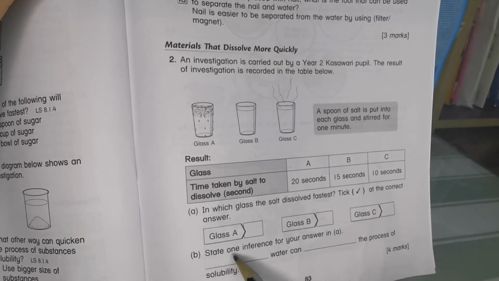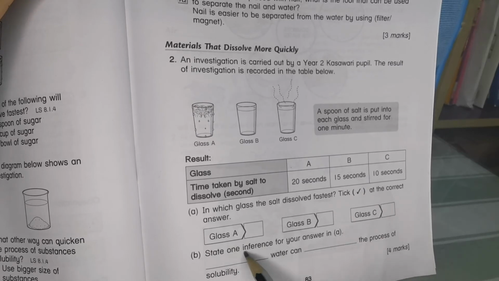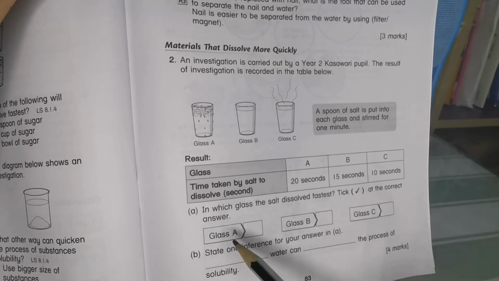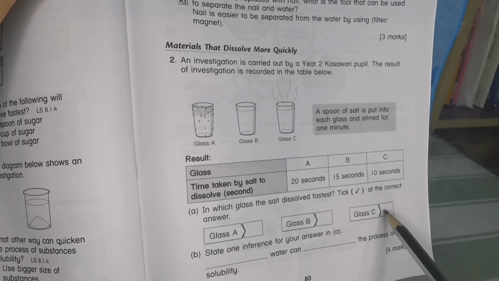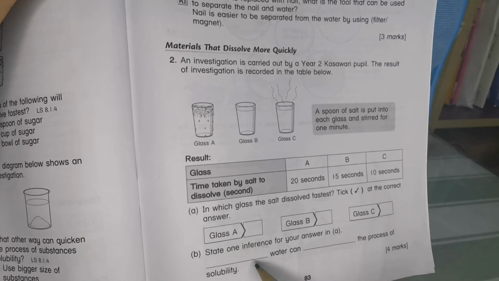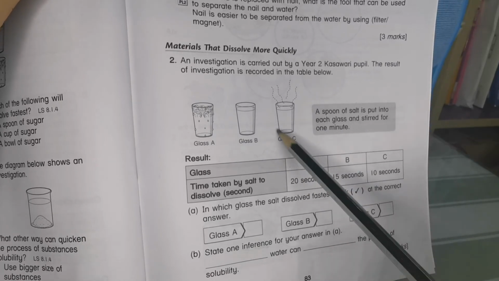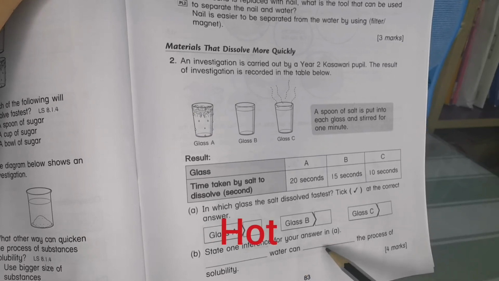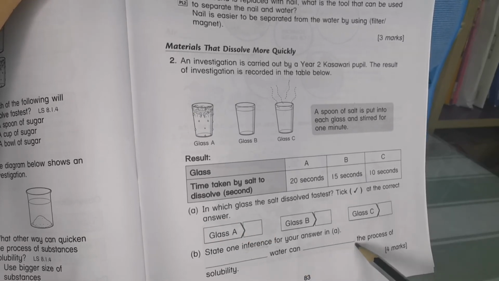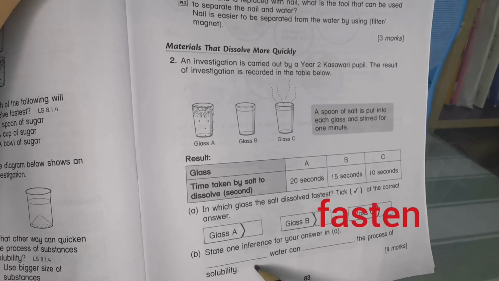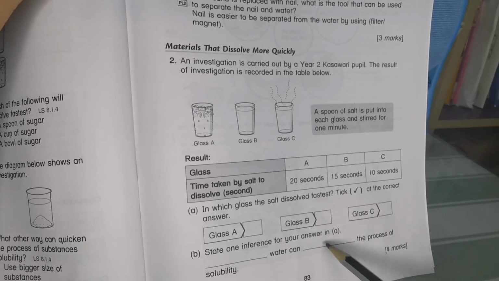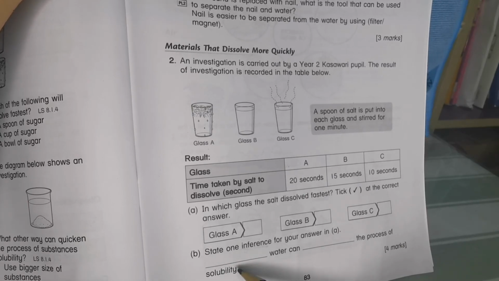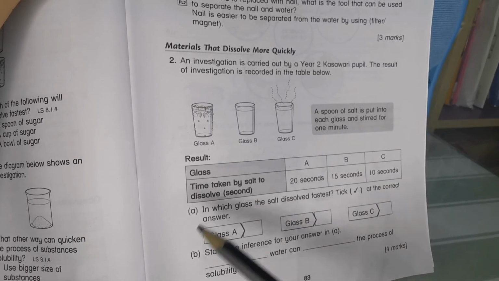Okay, B, state one inference for your answer in A. Inference ini maksudnya sebab. Dia kata nyatakan satu sebab kepada jawapan di A. Tadi jawapan kita dekat A ni C kan? So sebab apa you choose C? Okay, because glass C, hot water, right? So, we answer here, hot water can fasten the process of solubility. Air panas boleh mempercepatkan proses kelarutan. Proses untuk bahan itu larut. Okay, untuk garam itu larut.